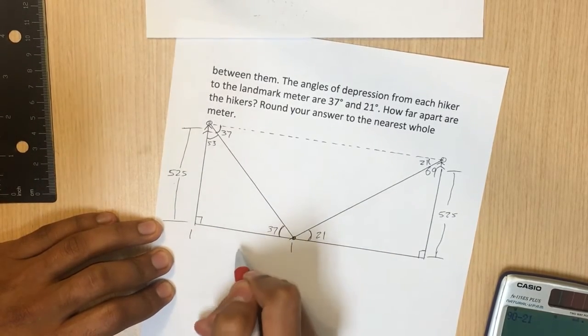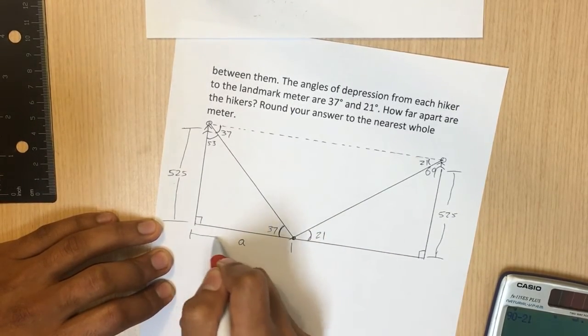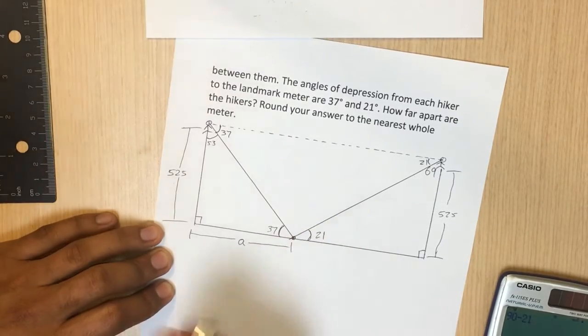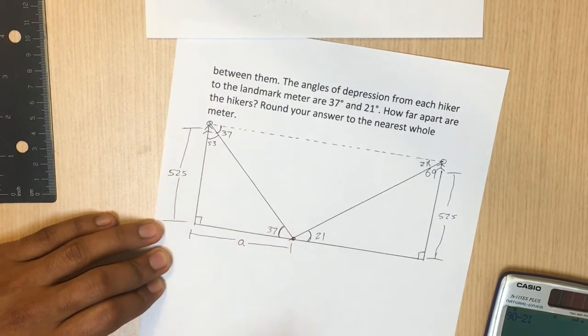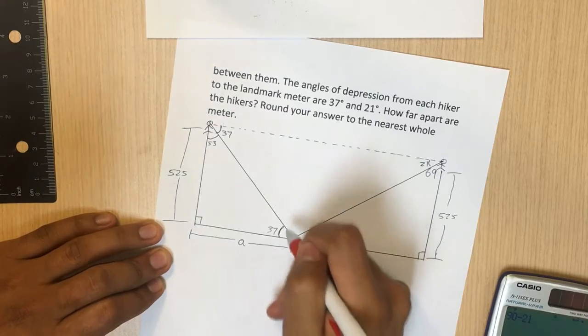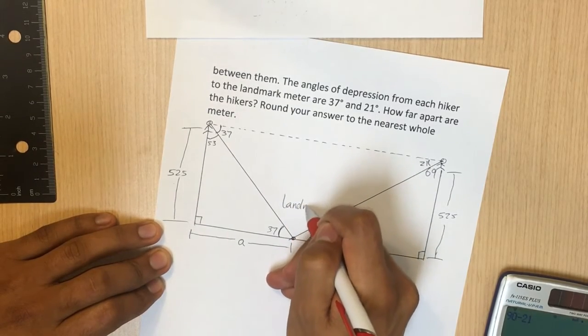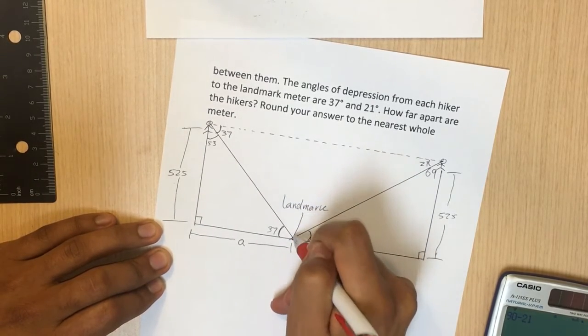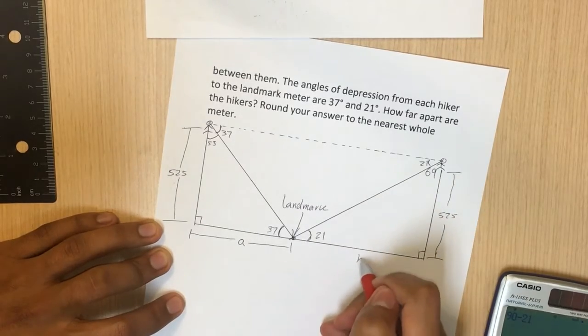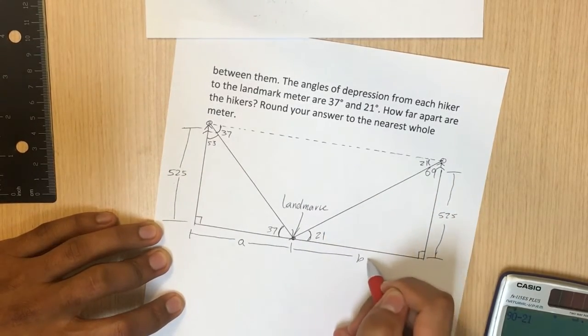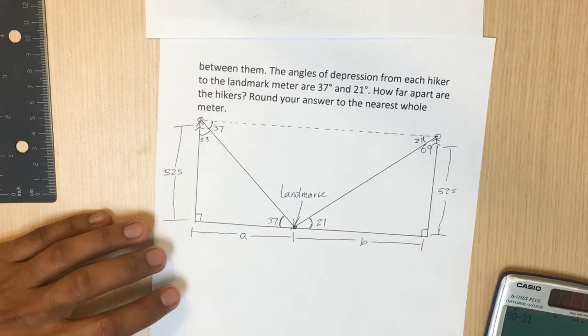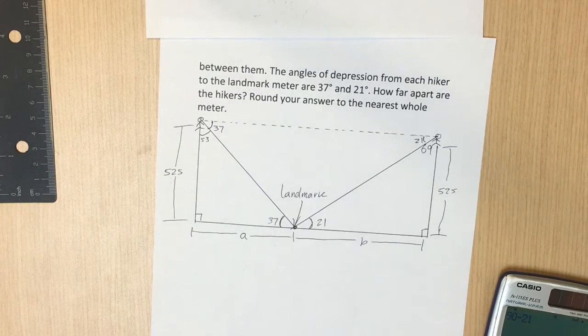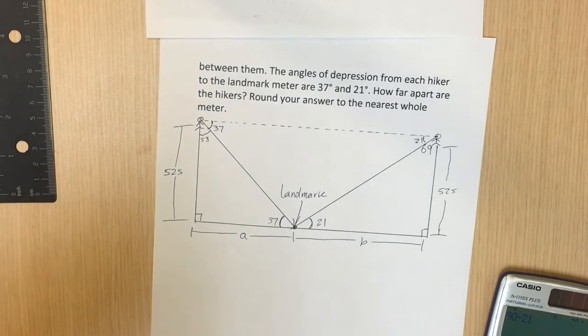So we can say that this is distance A from the hiker to the landmark. Right? And then this is distance B, and not drawn to scale, right? Just trying to give us a visual of what's going on.